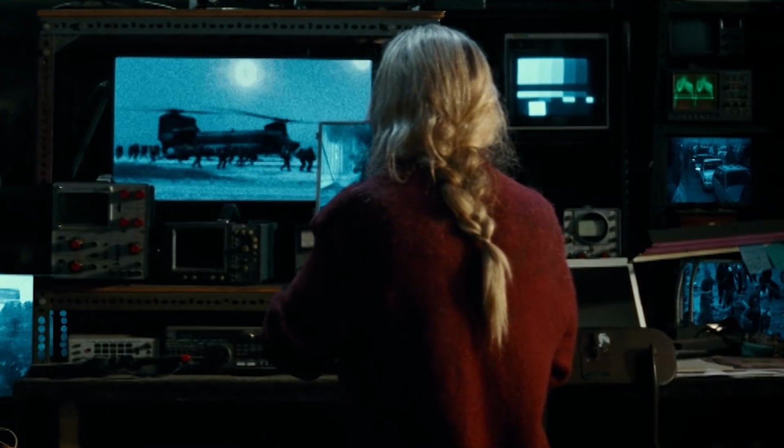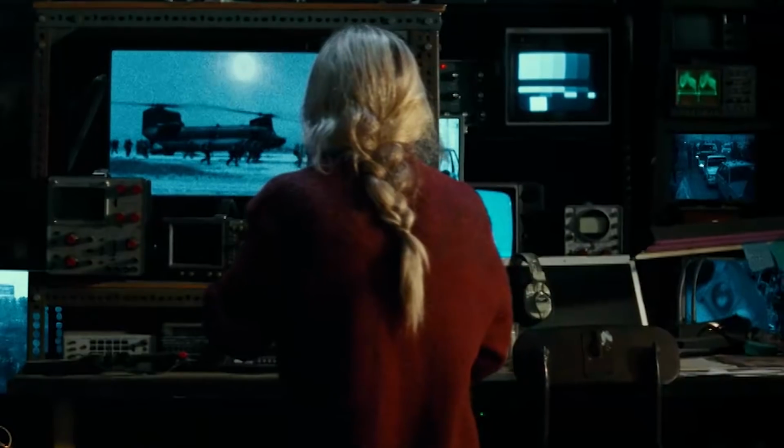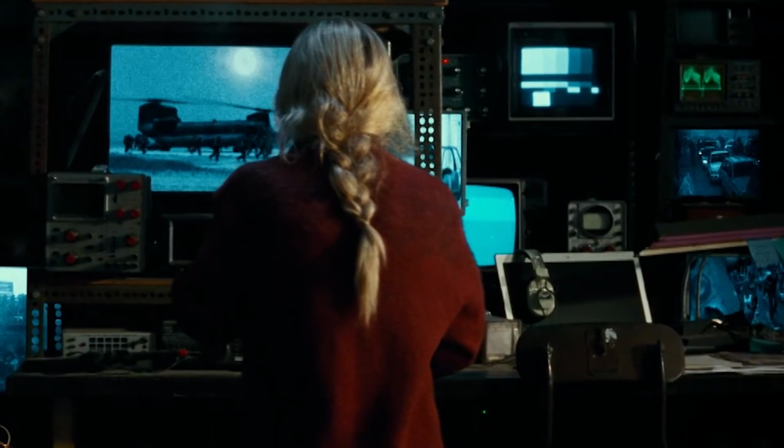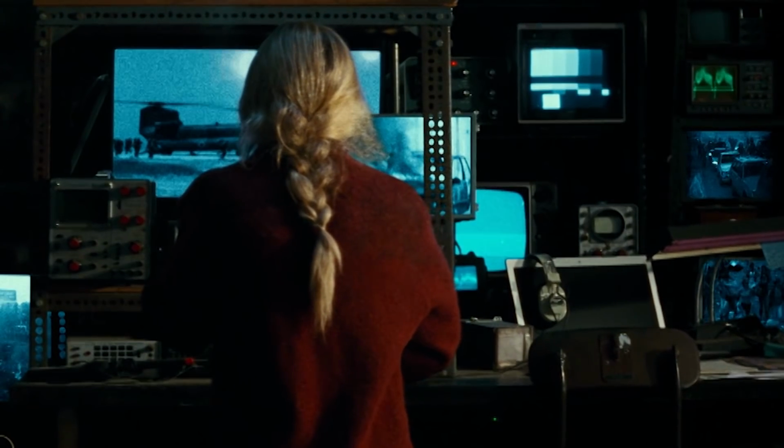Speaking of backstory, in the trailers there was a scene which was deleted from the film, which shows Emily Blunt's character Evelyn watching what looks like news footage on various monitors, and there are also voiceovers from different news reports.